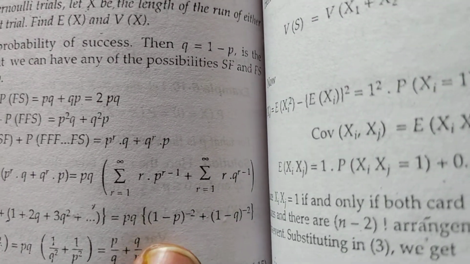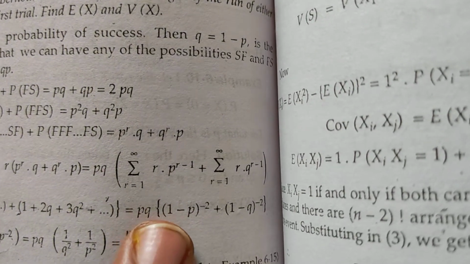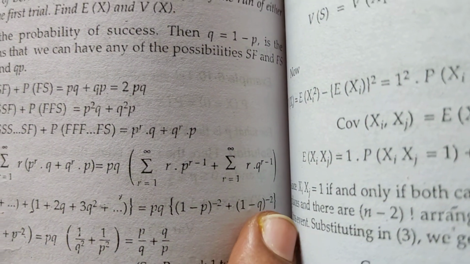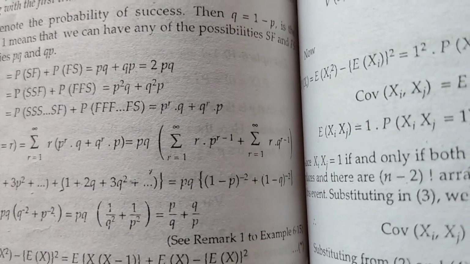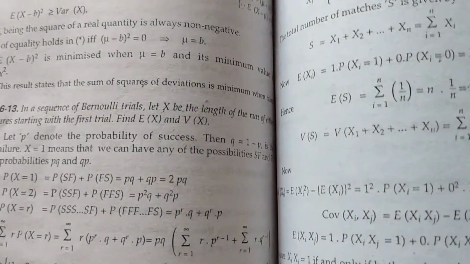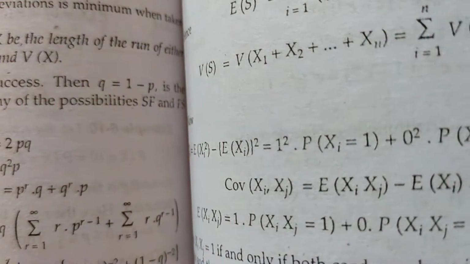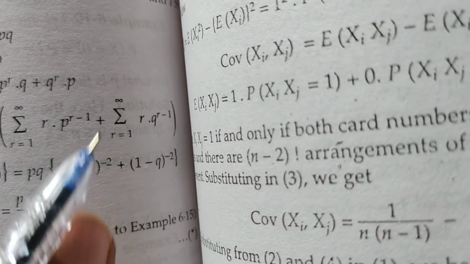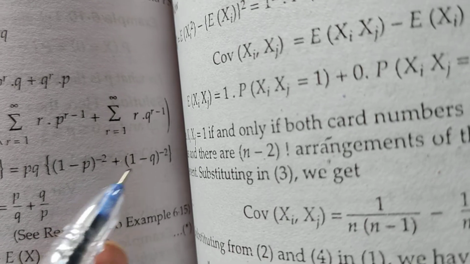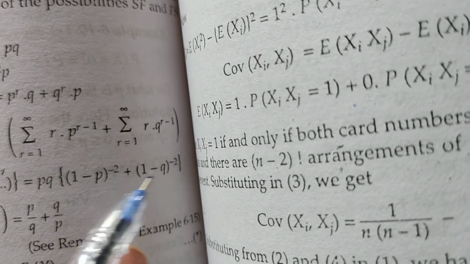Actually we need to expand this like 1 minus A minus B whole square, the A minus B whole square formula. If you expand this, we can cancel it, or else you can write 1 minus P whole power minus 2 as 1 divided by 1 minus P whole square, plus this one as 1 divided by 1 minus Q whole square.